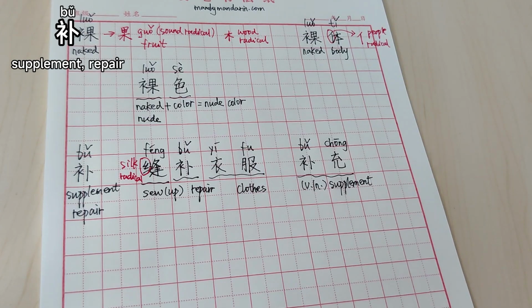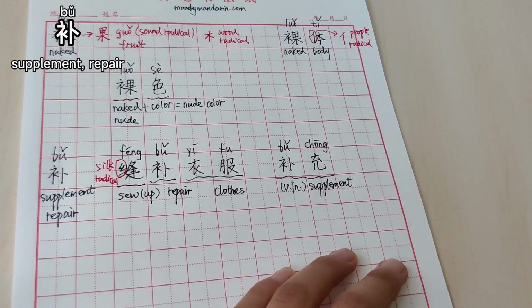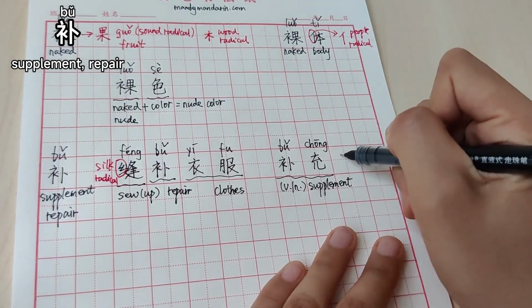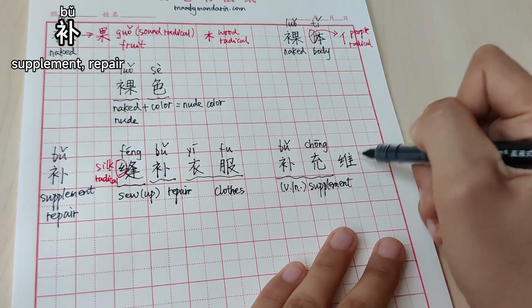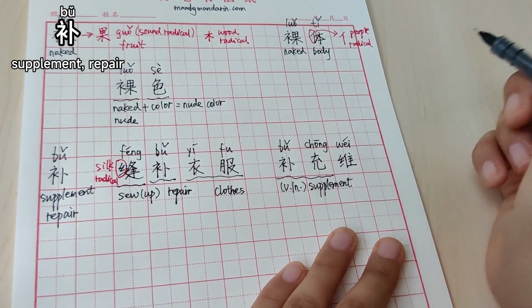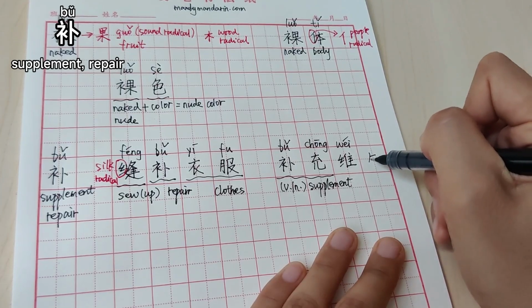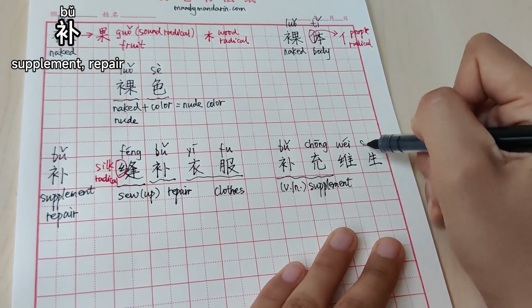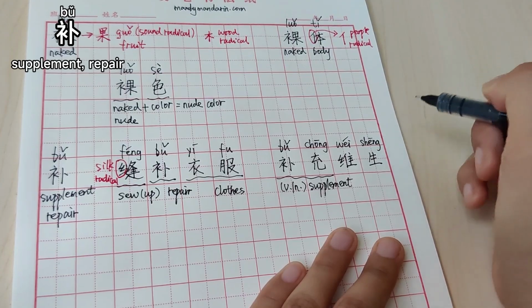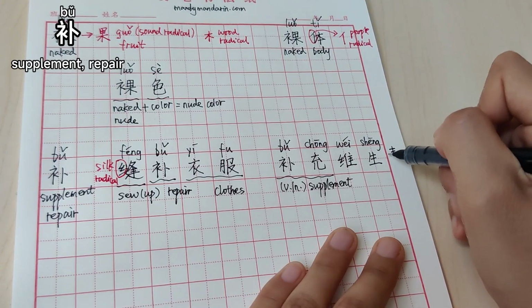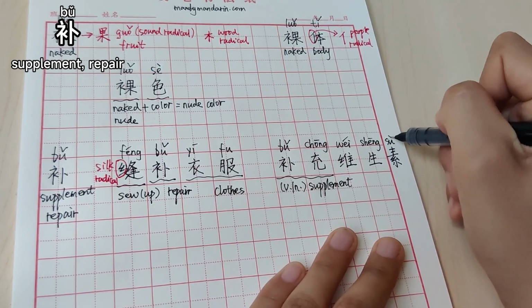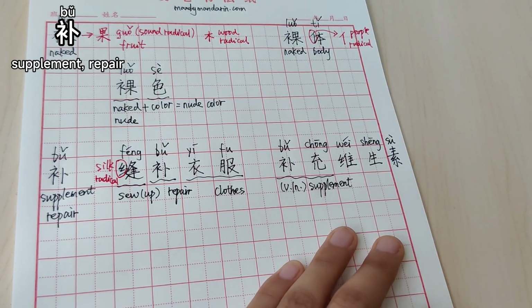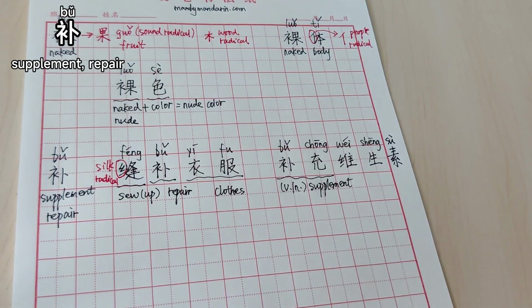So let's say supplement the vitamin. That would be 补充维生素.